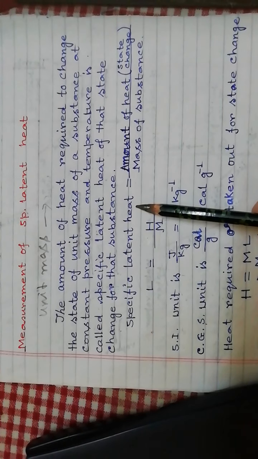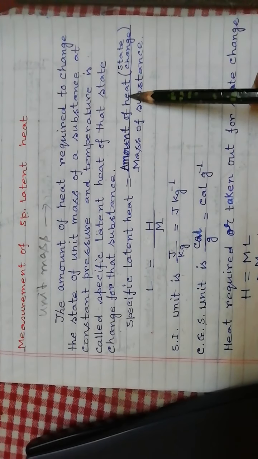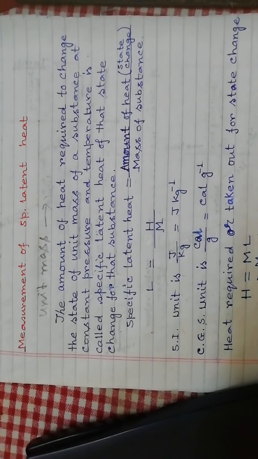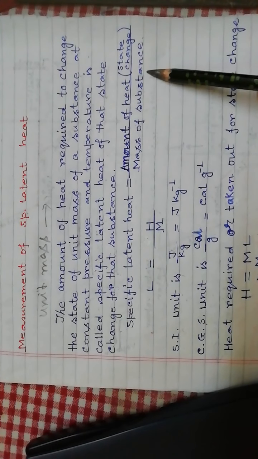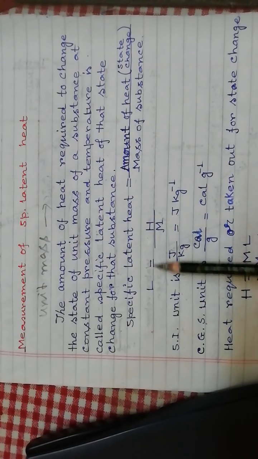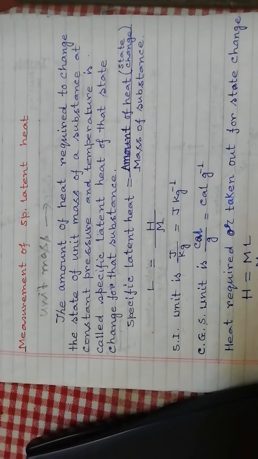Specific latent heat is measured by the formula: heat involved in that state change divided by mass of the substance. Specific latent heat is indicated by L. So L is equal to H heat by M mass.